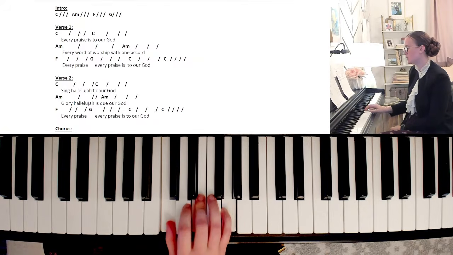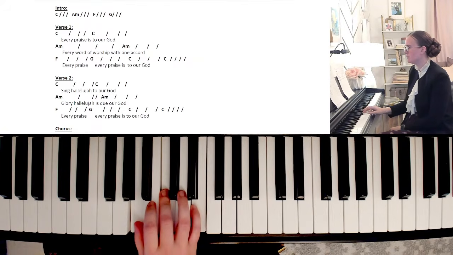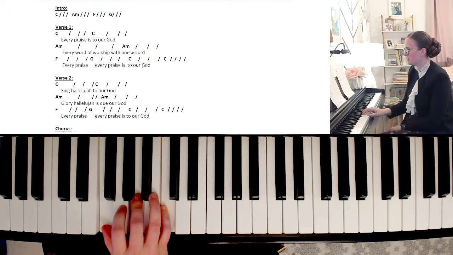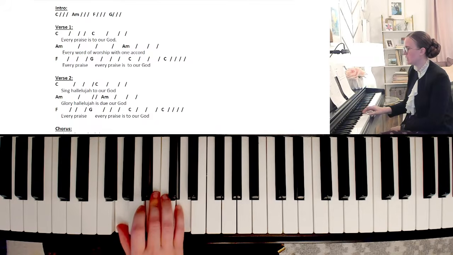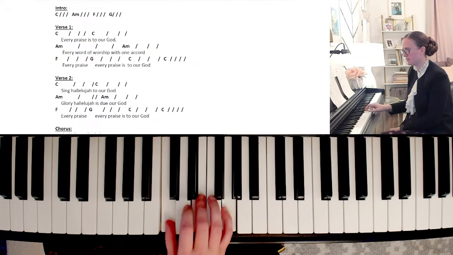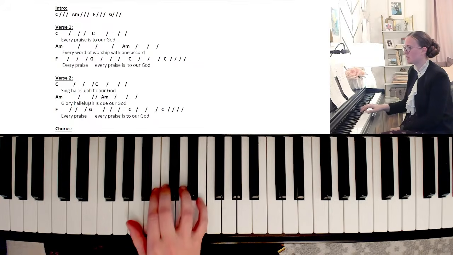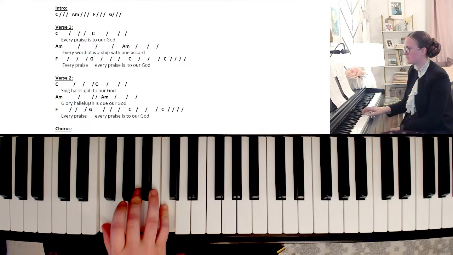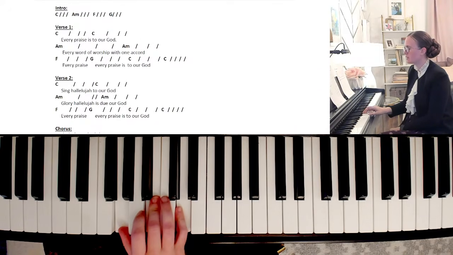C, switch, A minor, switch, F, switch, G. Very good. Let's try our intro one more time, and then I'm gonna go through to verse 1. 1, 2, play with me. C, switch, A minor, switch, F, switch, G. Here we go, verse 1.